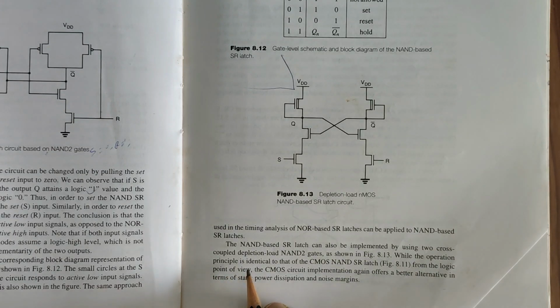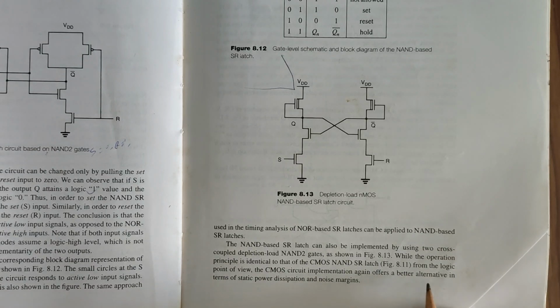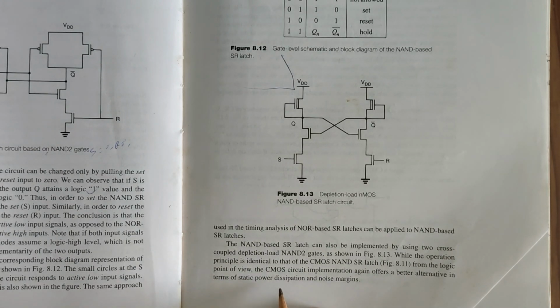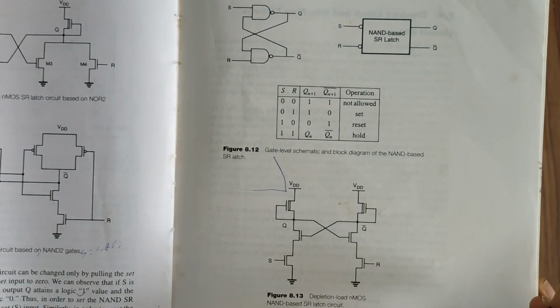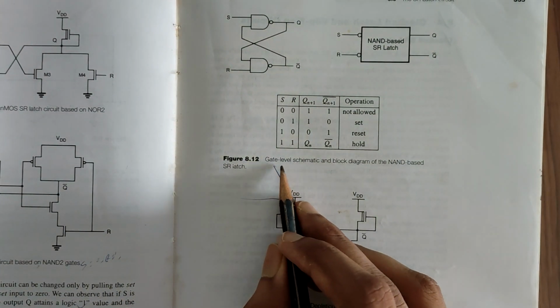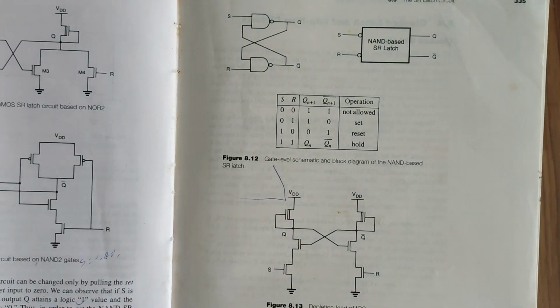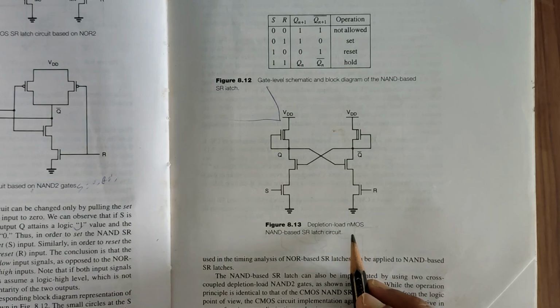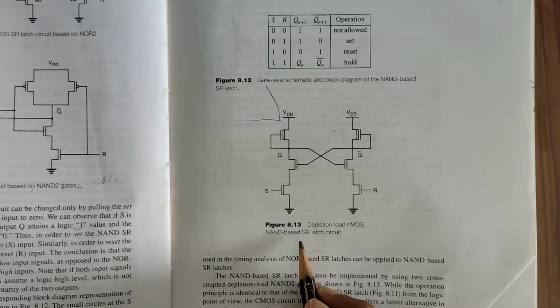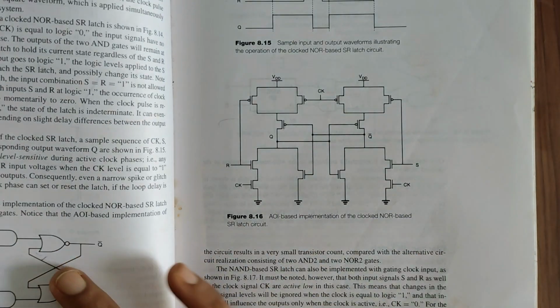While the operating principle is identical to that of the CMOS NAND SR latch from the logic point of view, the CMOS circuit implementation again offers a better alternative in terms of static power dissipation and noise margins. As you can see in the figure: the gate level schematic and block diagram of the NAND based SR latch, and the depletion load NMOS NAND based SR latch circuit.